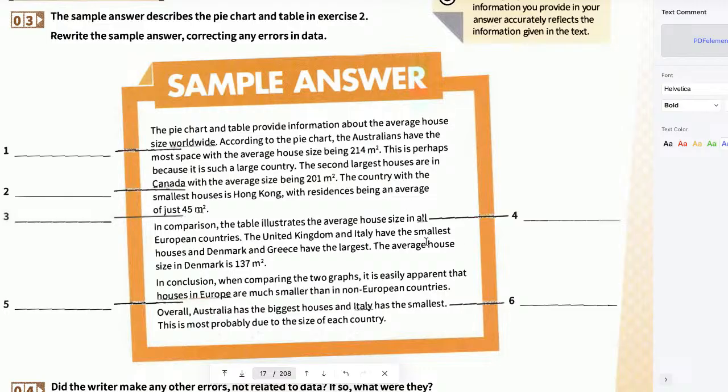It's better. Thư. The pie chart and table provide information about the average house size in selected countries. This one is missing something. Because the pie chart, yes, it provides information about the average house size in some selected countries. Yes, that's right. But the table does not. It's more specific than the first one.